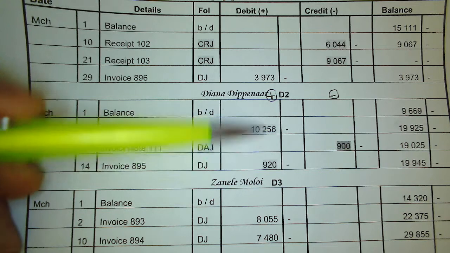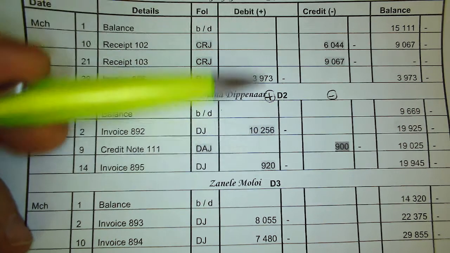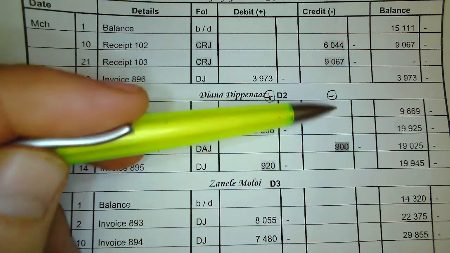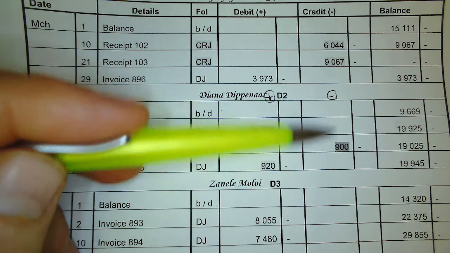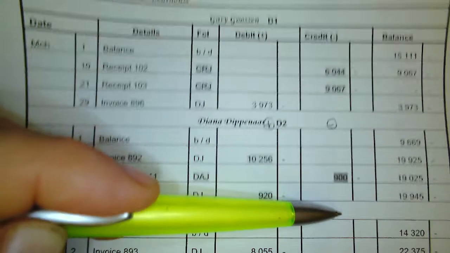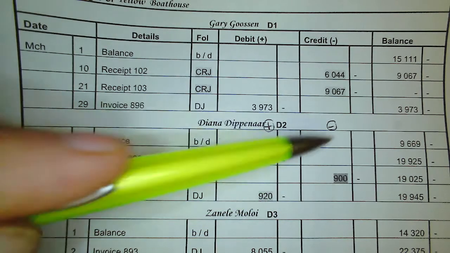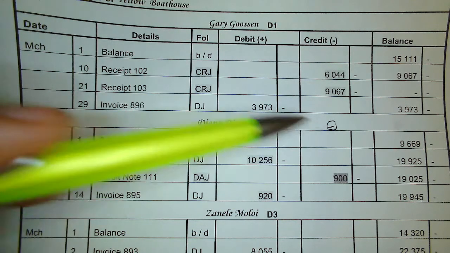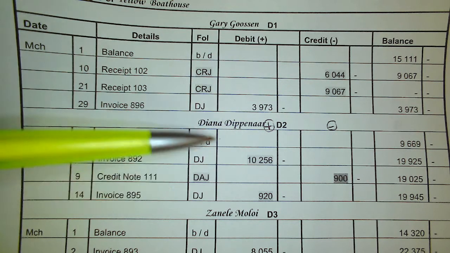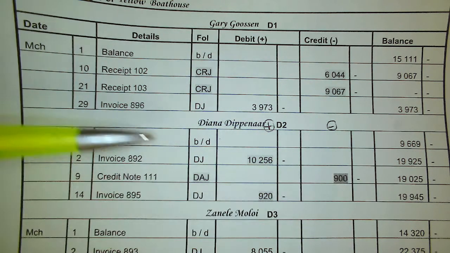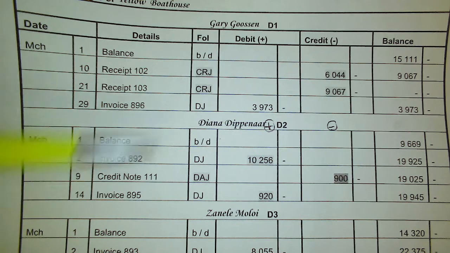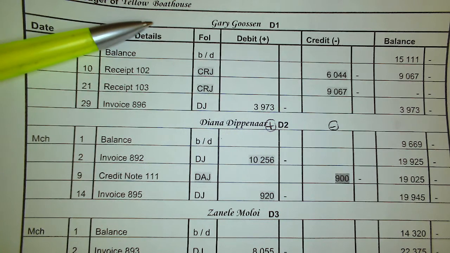Okay, so on the left hand or debit side, I'm just bringing it down from the top. That is when the account increases. And when the account decreases, when the person owes less to the business, it will be written on the credit side of the account. Okay, so this is a statement that will be sent out to the client. Diana Dippenaar will get this in the post or on email, and she wants to know what are all the transactions that she did with the business Yellow Boathouse.